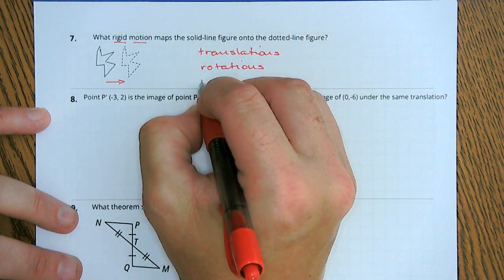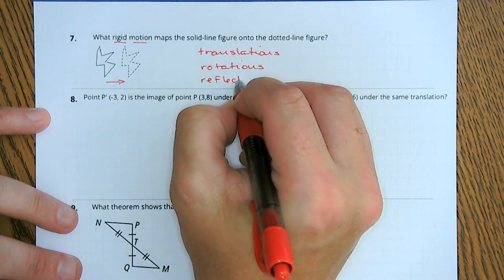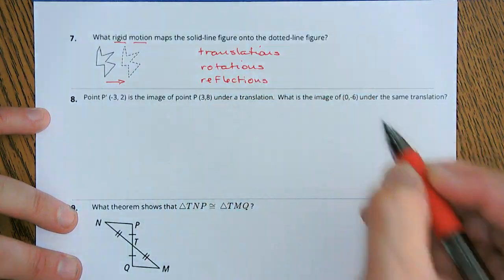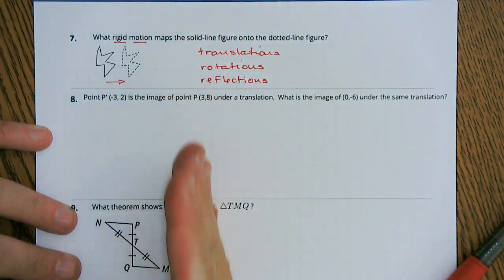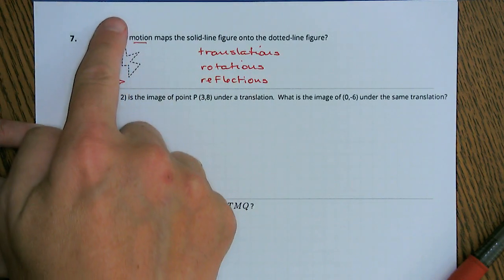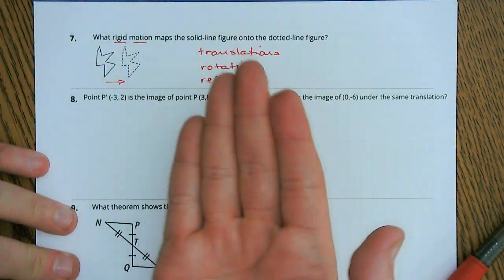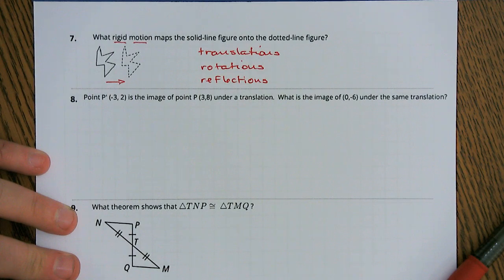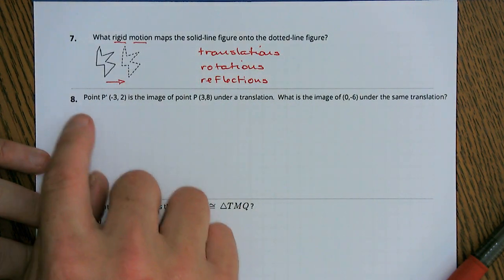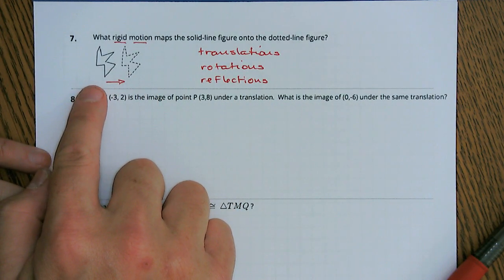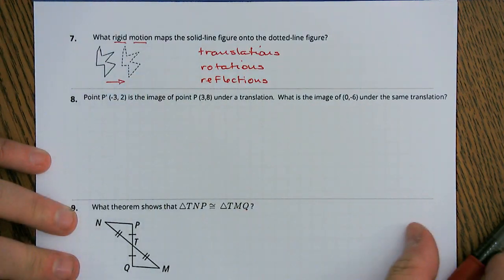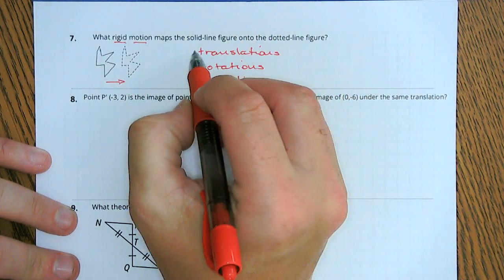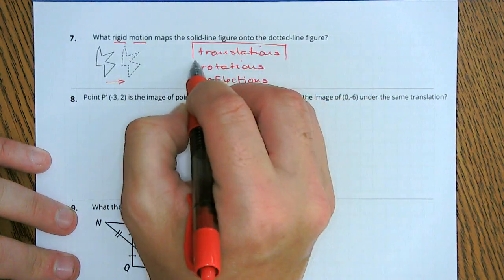We had reflections as well, where it would be reflected over some kind of a line, imagining we had a mirror. If we had a position between the two, did it reflect over that line to make the new shape? But in this case, we can see that we just see this shift from this position to this new dotted position over here on the right-hand side. So therefore, this is a translation. Okay?